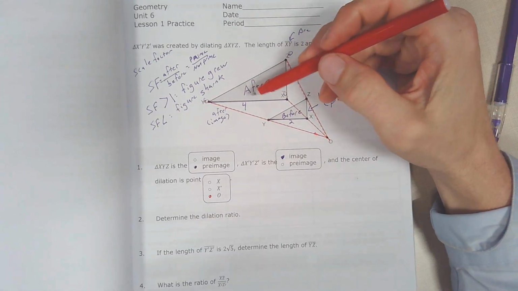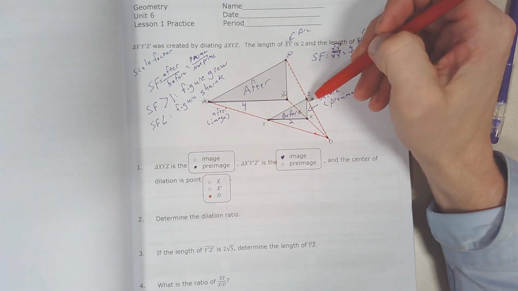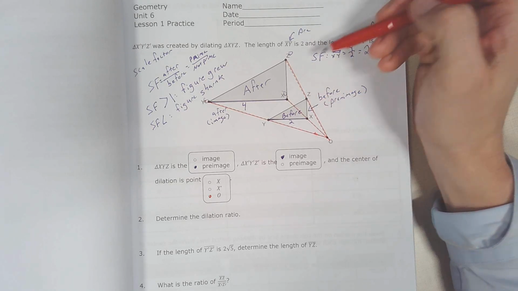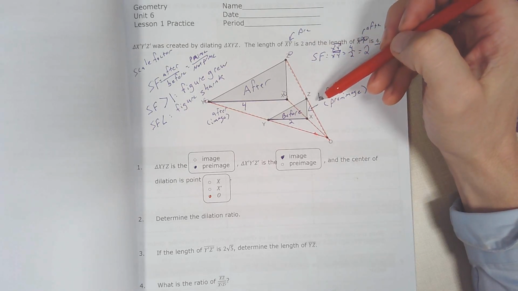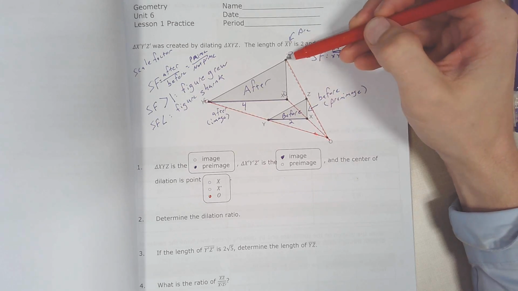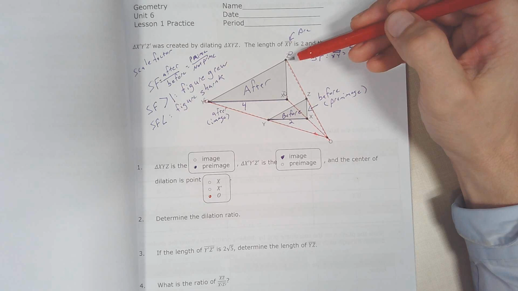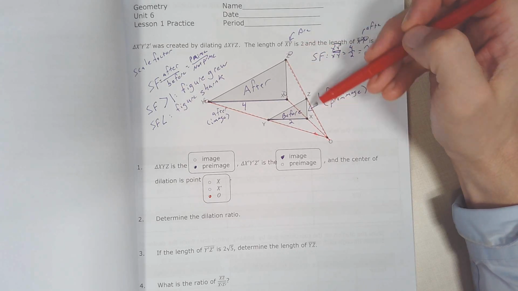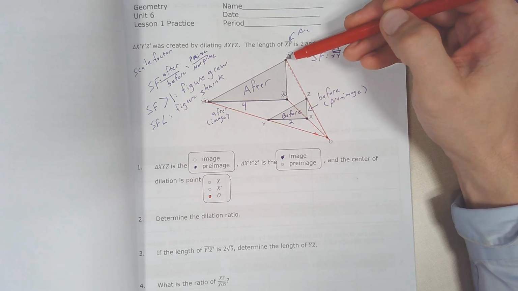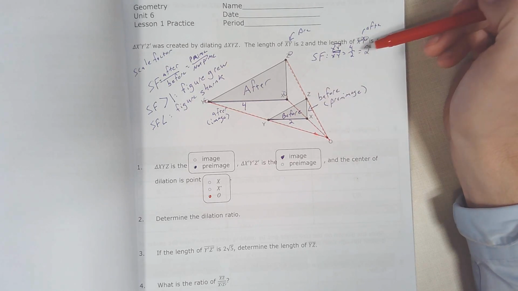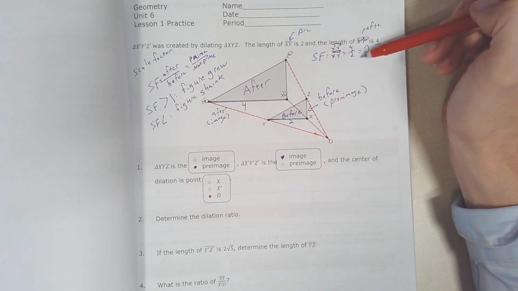Also, if you don't know all of them, you can just line one of them up, and the ratio of this to this is the scale factor. This will be twice the length of this, so the scale factor is 2.